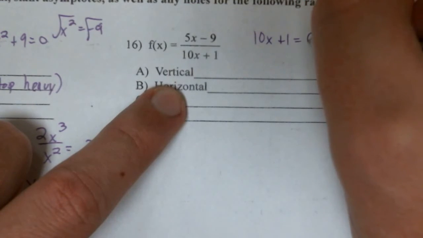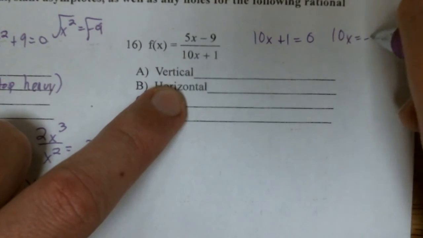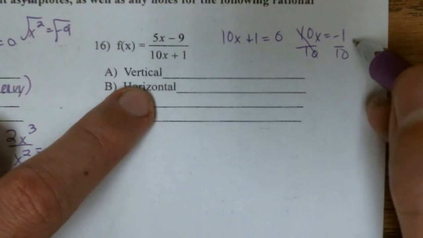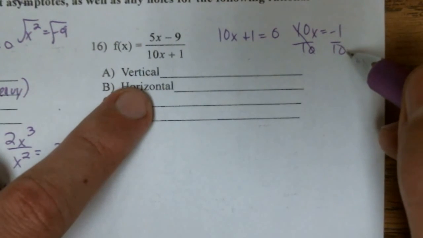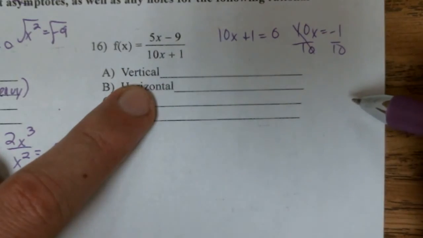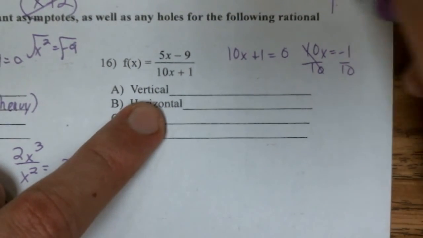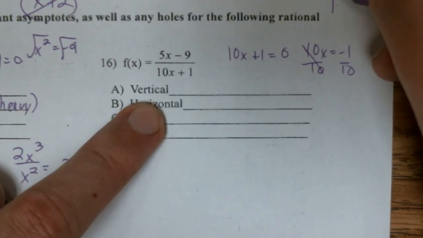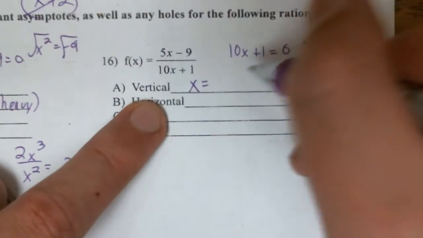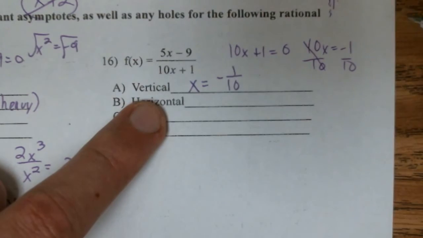Okay, vertical asymptote. Look at your denominator. If I set that equal to 0, 10x is equal to negative 1. Divide both sides by 10. I have a vertical asymptote at negative 1/10, but please, I know it's so hard, do not write negative 1/10 because remember it's the equation of a line. It's the equation of a vertical line. So it's going to be x equals negative 1/10.